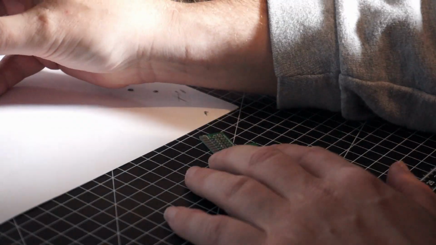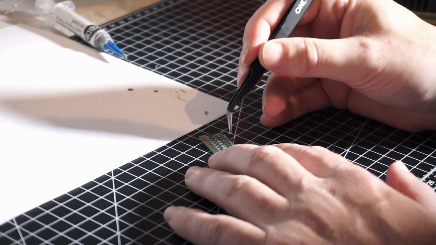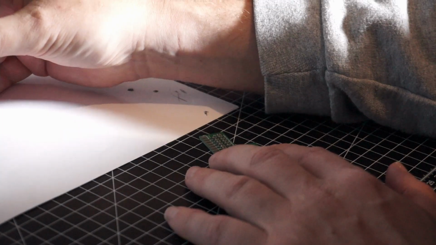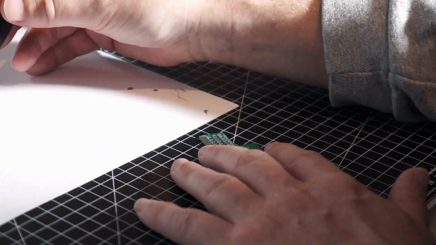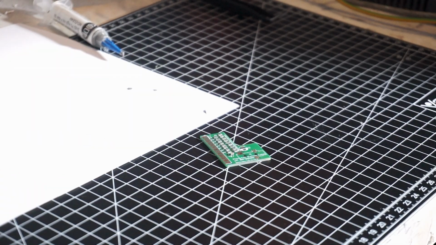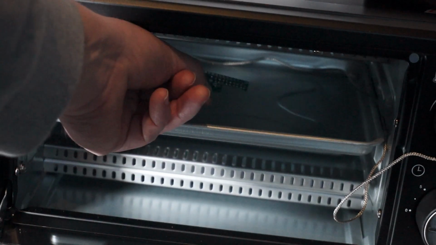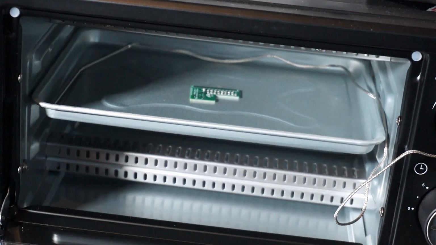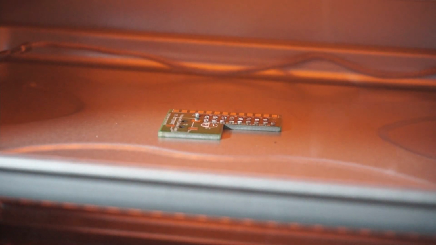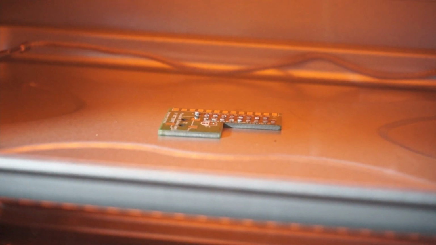So here I'm putting down the second row of passive components, some resistors and a capacitor. And this really goes rather quickly. All the SMD components are on. Now put the pizza in the oven. This is an unmodified standard toaster oven. One that costs you about 30 euros. I set the temperature to 183 degrees centigrade.